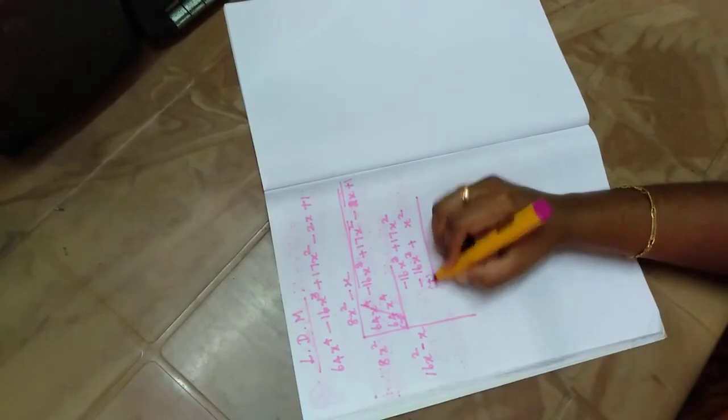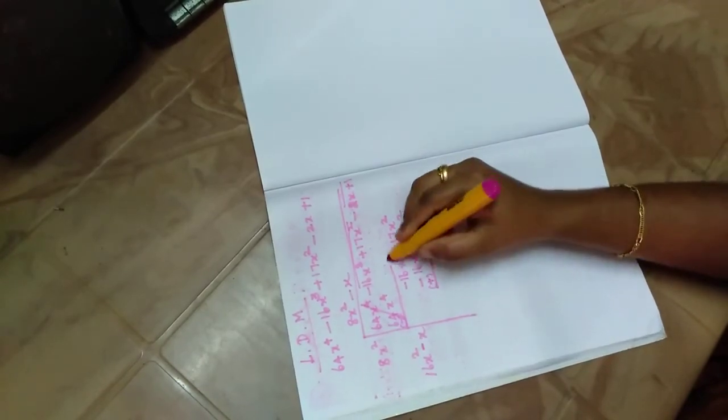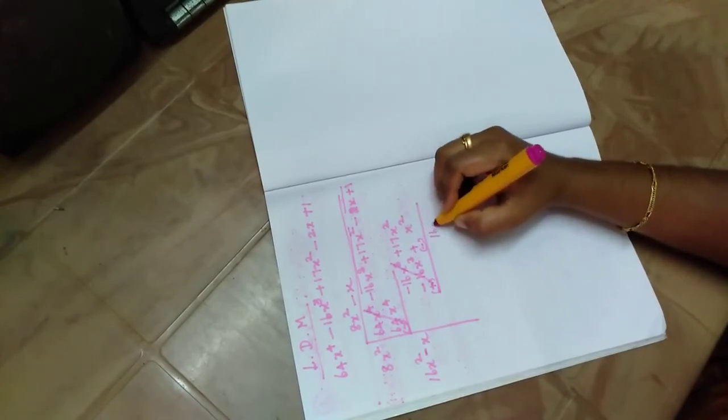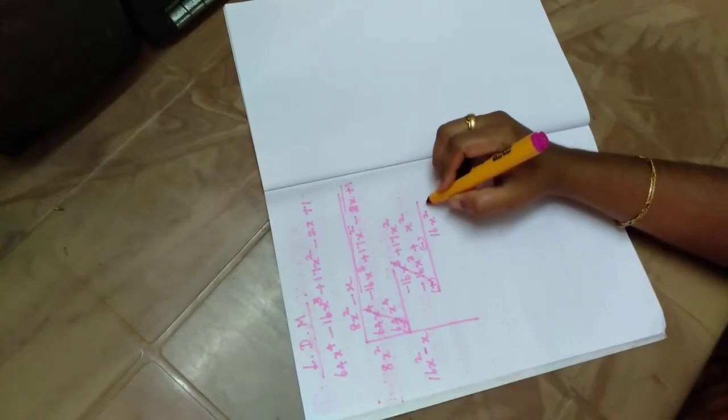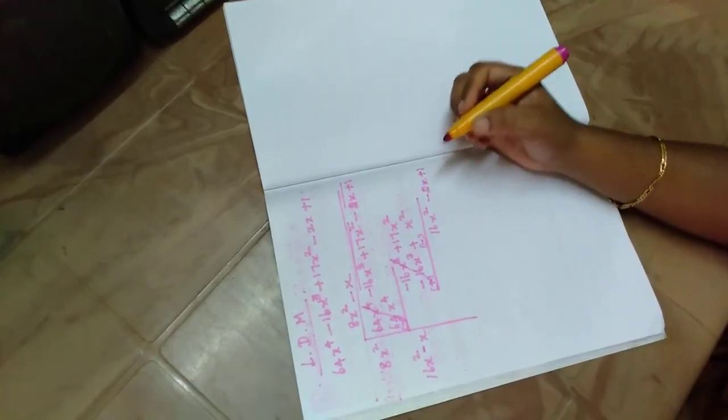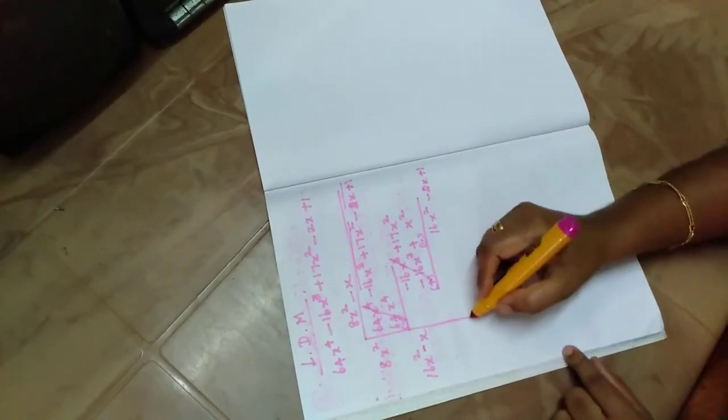Change the symbol. Cancel it. So what will you get? 16x square. Bring the next pair down. That is minus 2x plus 1. Yes.